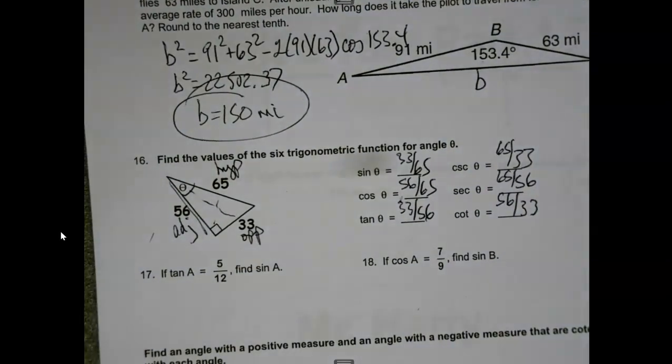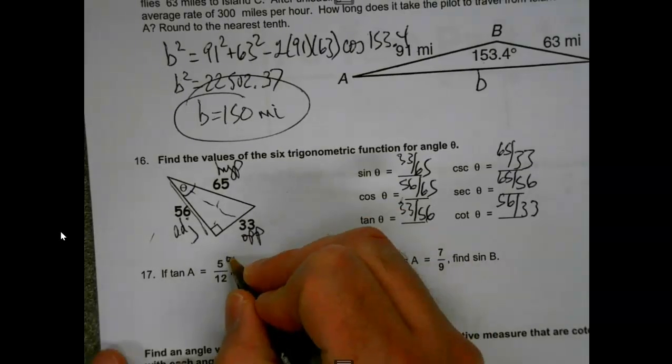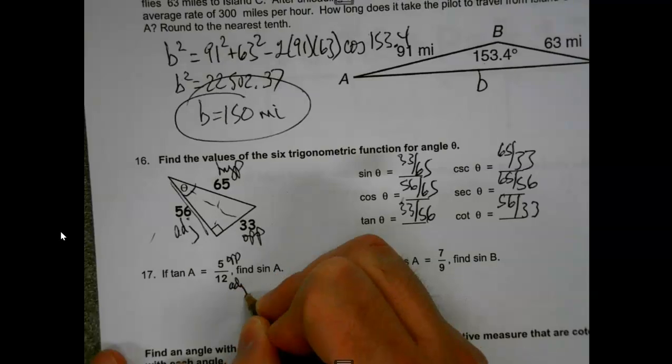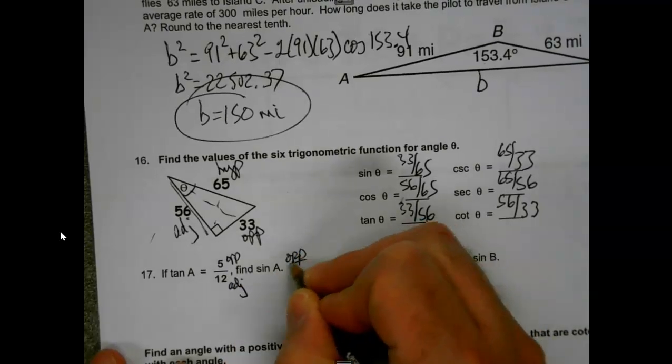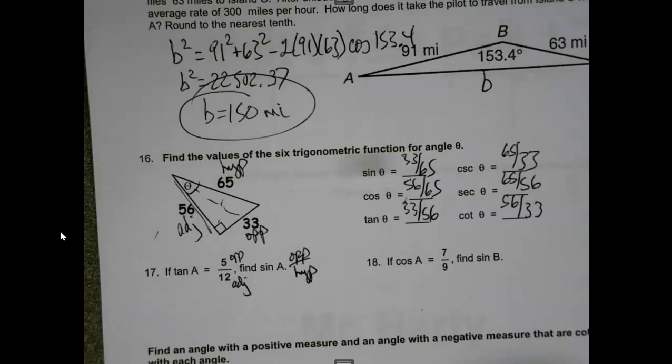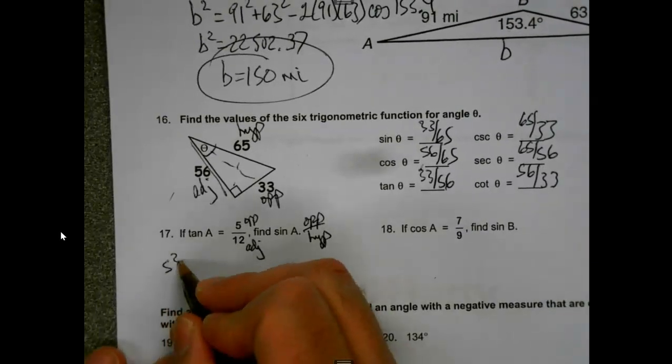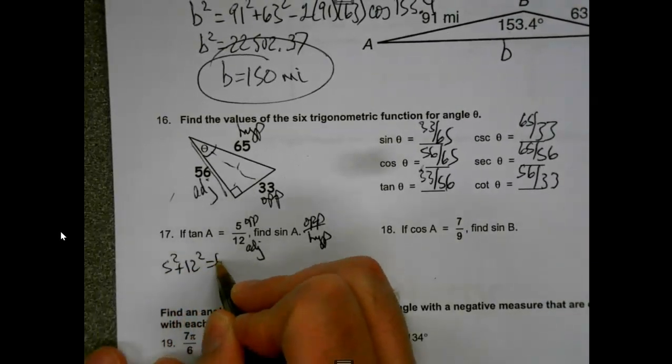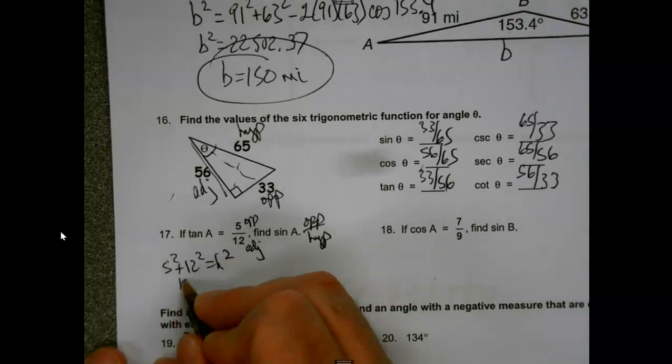All right, the tangent of A is 5 over 12. Find the sine of A. So reminder, this is opposite over adjacent. This is opposite over hypotenuse. I need the hypotenuse. So 5 squared plus 12 squared will give me the hypotenuse squared.